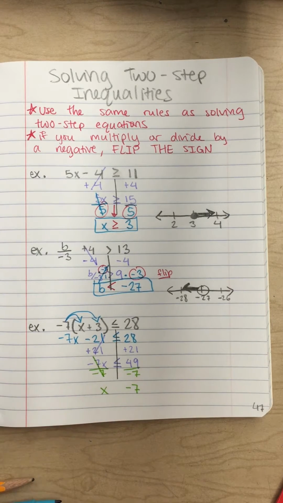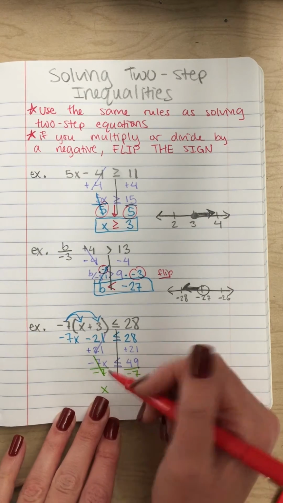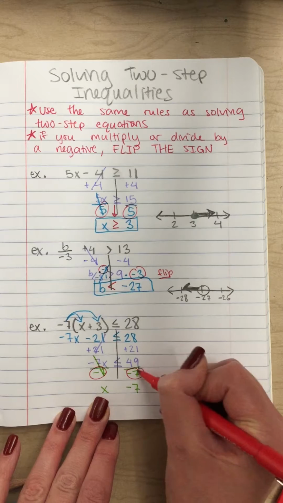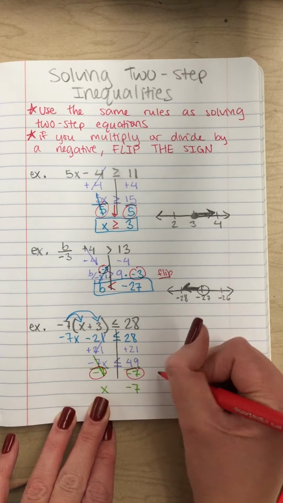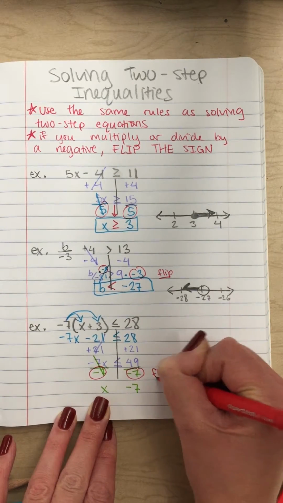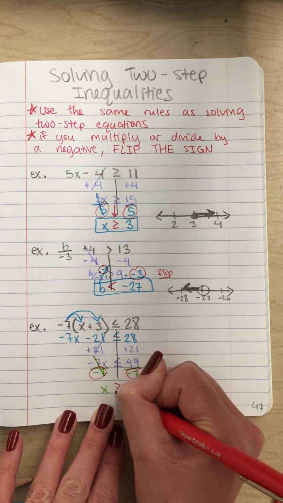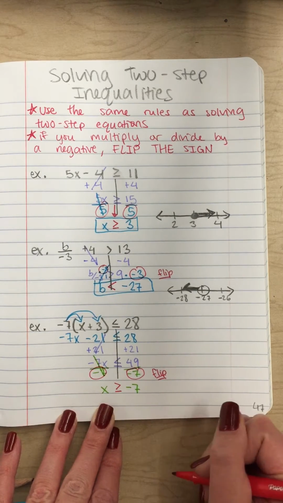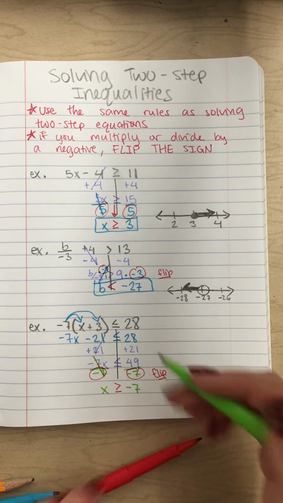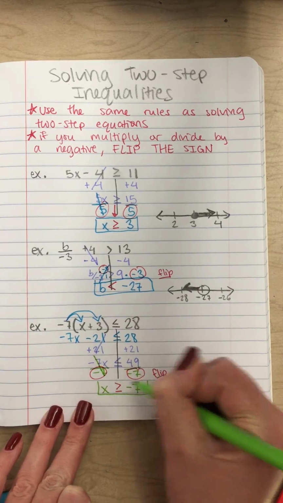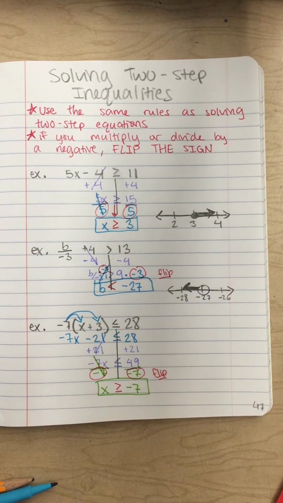And then I need to think about which way my sign goes. Well, I divided by negative 7, which is a negative, so that means I have to flip my sign. So instead of less than or equal to, it switches directions and becomes greater than or equal to. So your final answer here is x is greater than or equal to negative 7.